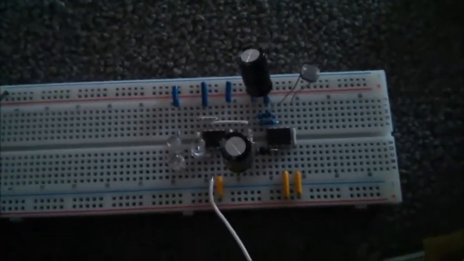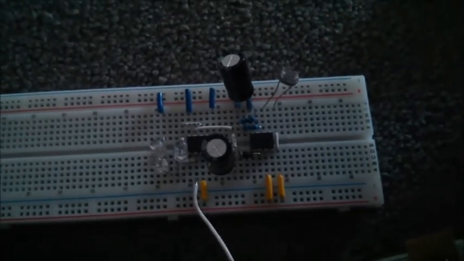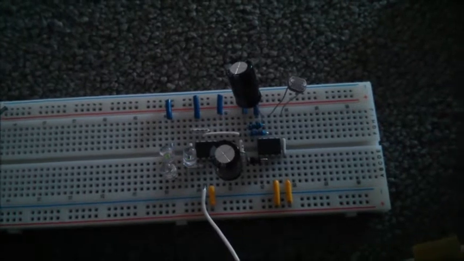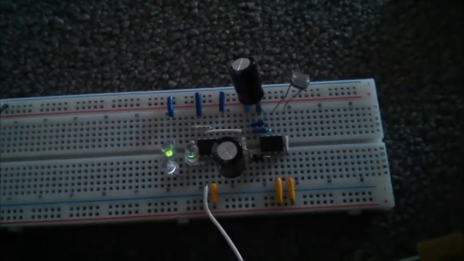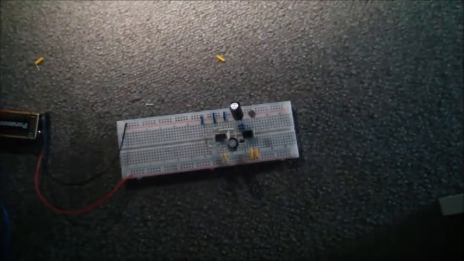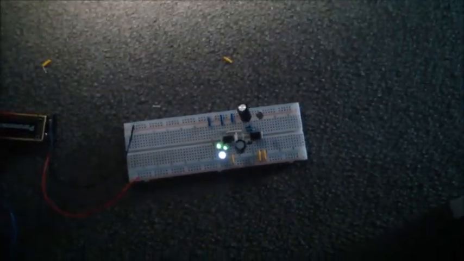And because we have a photoresistor here, as we bring our hands in and out of this photoresistor, the lights dim and get brightened. So we can see that as the light is flashed over the photoresistor, the LEDs are getting dimmer and brighter.